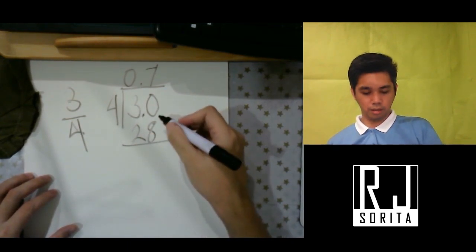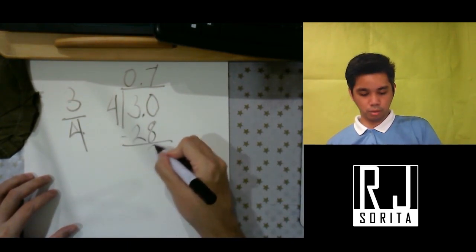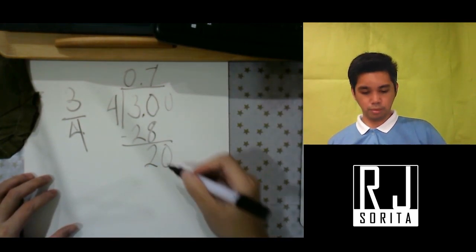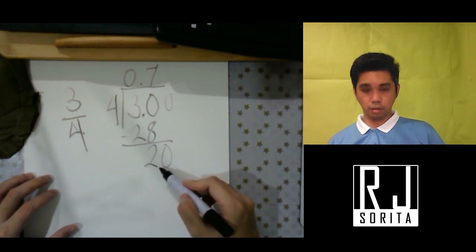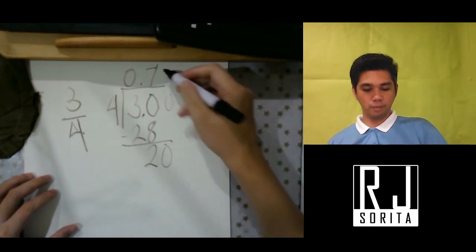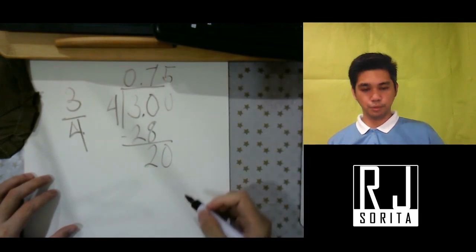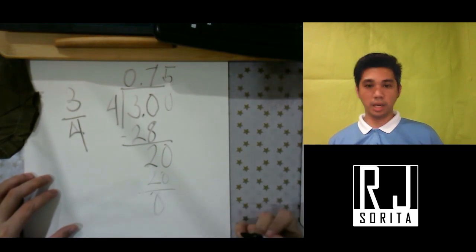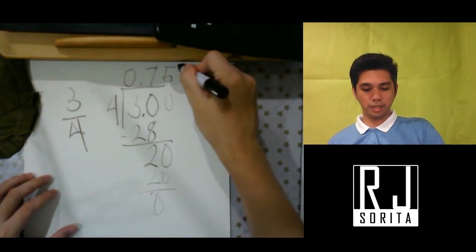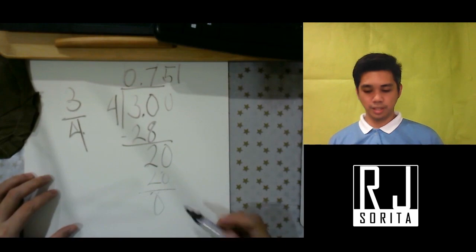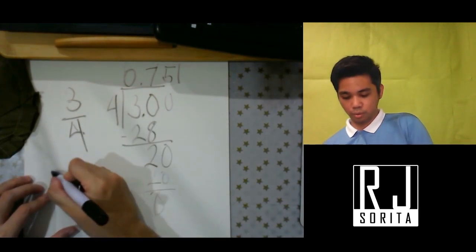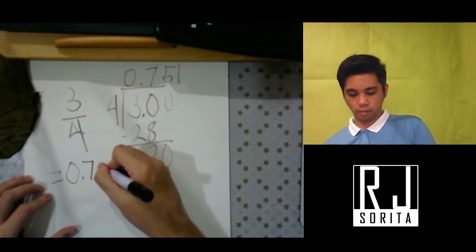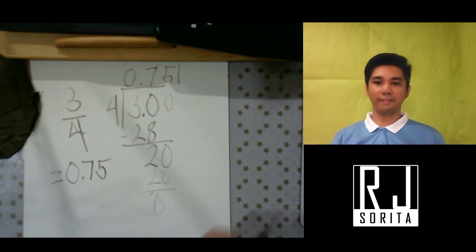And then we subtract, so this is 2. And then we add another 0. And then 20 divided by 4, that would be 5. 5 times 4 is 20. And then we get 0. So the final answer is 0.75. 3/4 is also equal to 0.75.